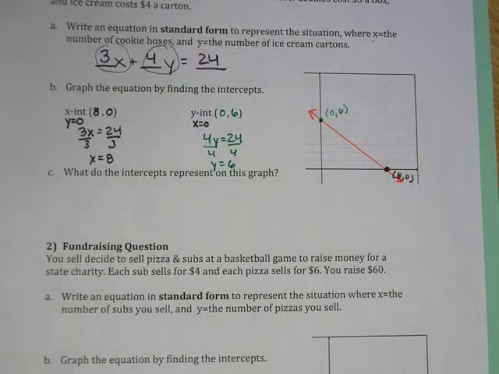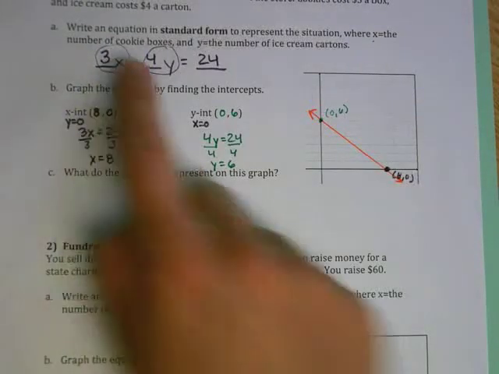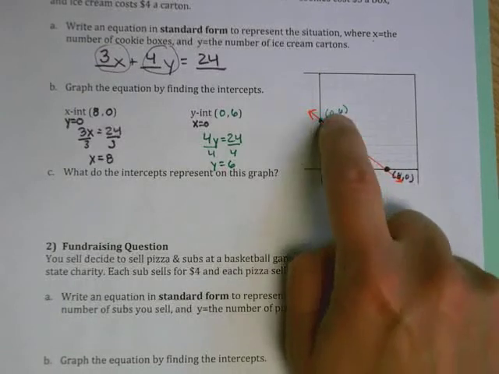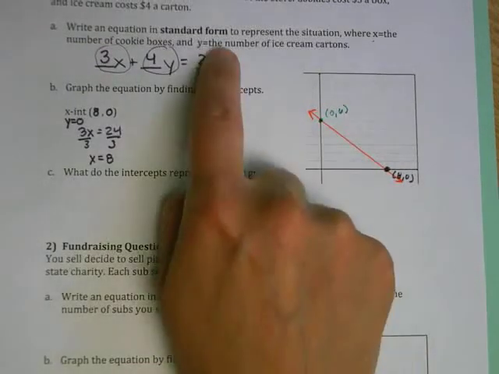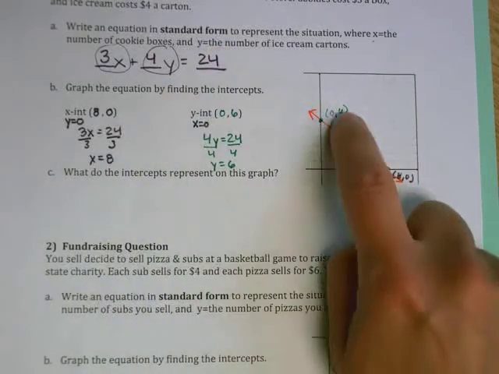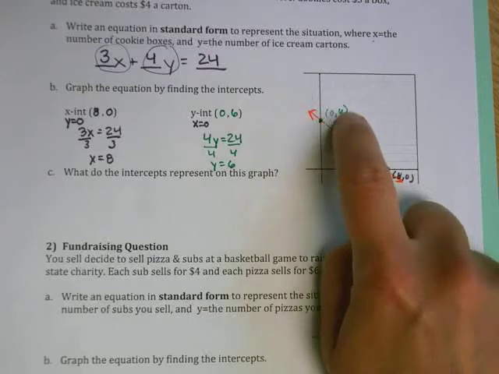So if you take a look at that, the x stands for number of cookie boxes. So here, this x would be the number of cookie boxes at 0, and the y stands for the number of ice cream cartons. If we bought 0 cookie boxes, how many ice cream cartons could we get? Exactly 6.